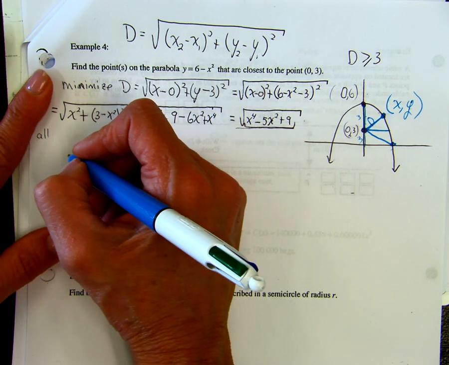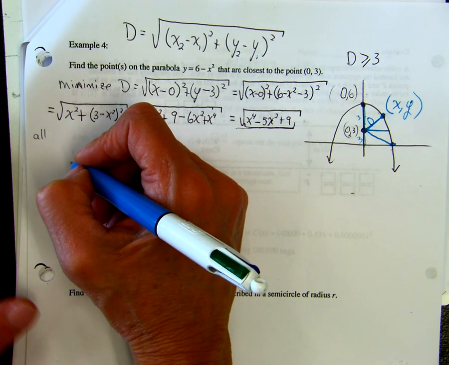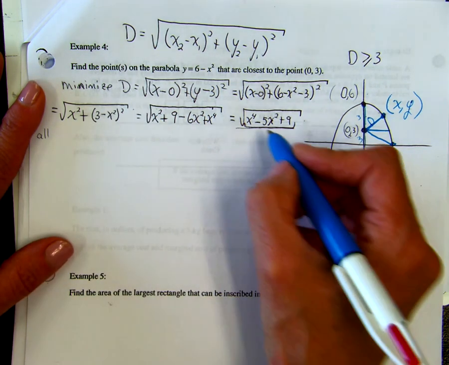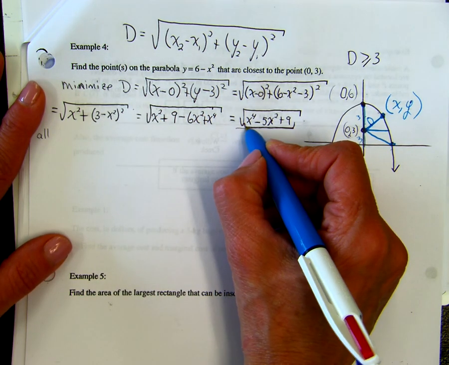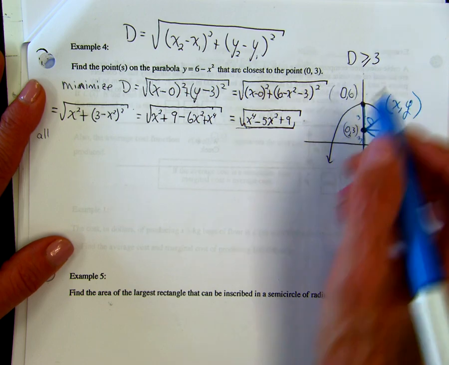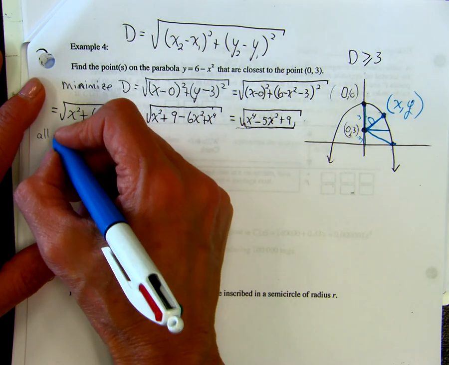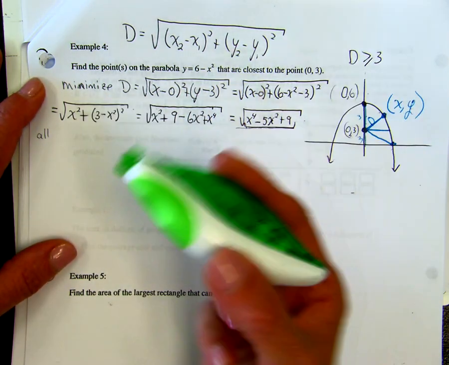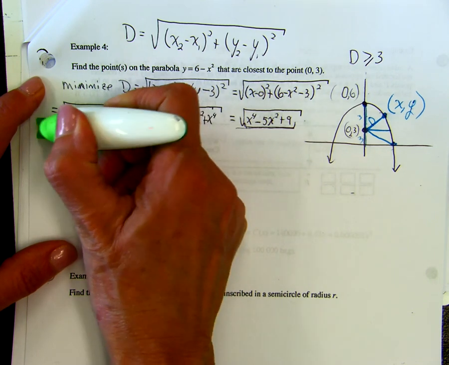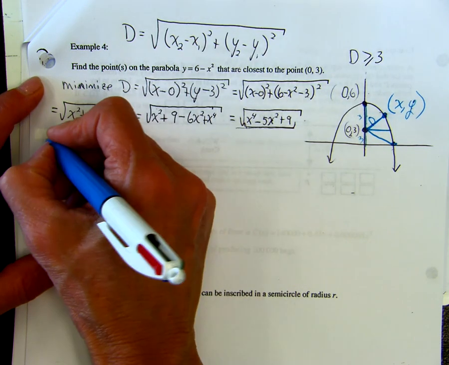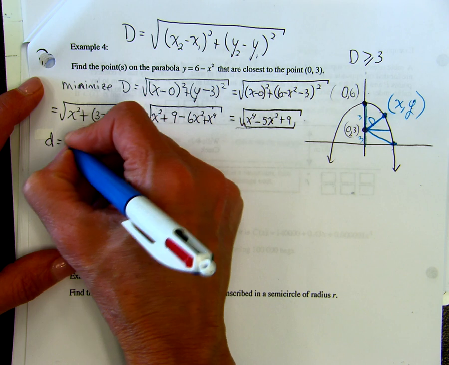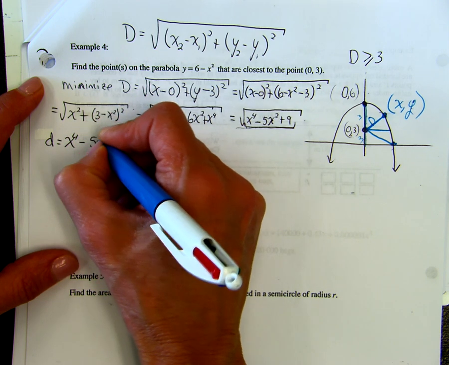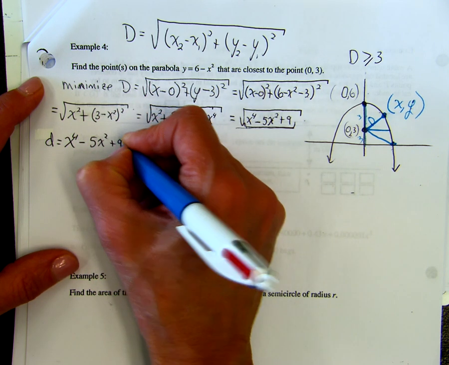To minimize a root, you only need to minimize what's under the root, as long as this number is bigger than 1, and we've already determined that it is. Okay, so we're just going to minimize the part under the root. That is d, which is x to the fourth minus 5x squared plus 9.